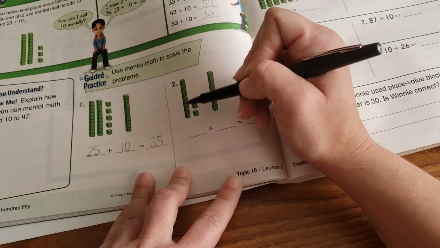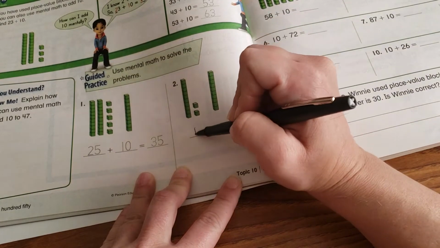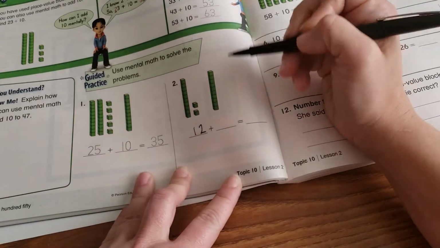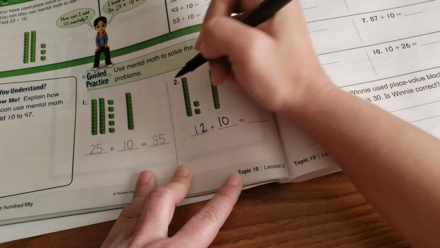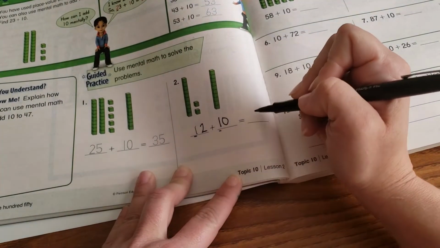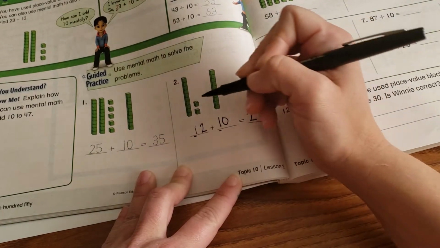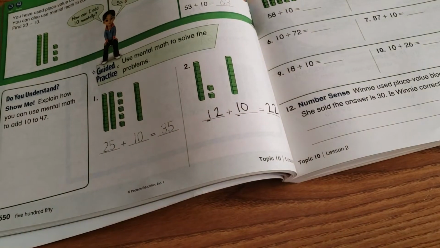They want us to first count how many blocks we see. So I see 10, 11, 12. And here, 10 more than that. So now I have how many tens? 1, 2. I have 2 tens because 1 plus 1 equals 2. And my ones, I still have 2 ones. My ones do not change.